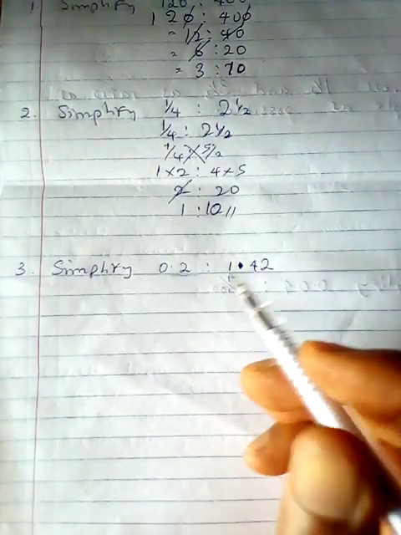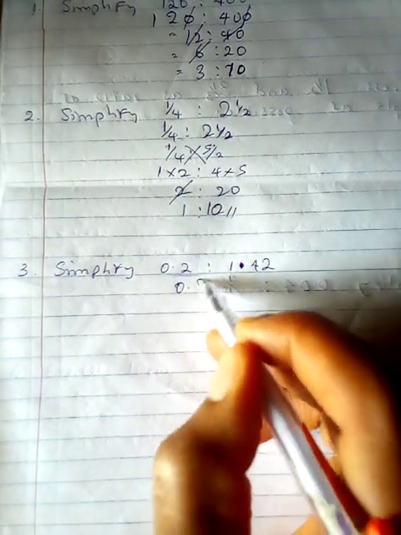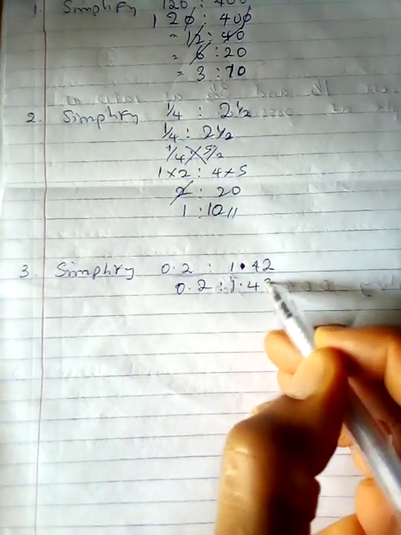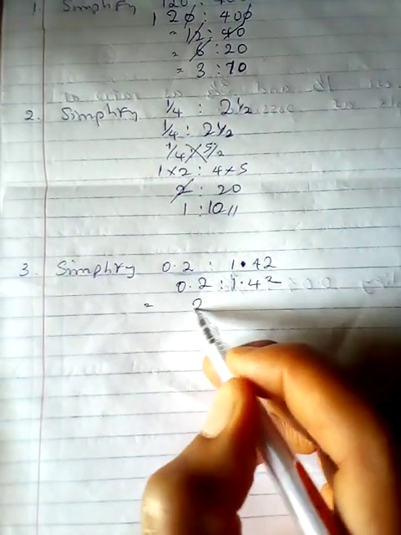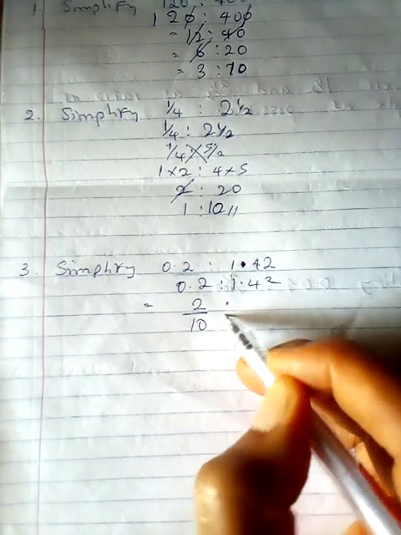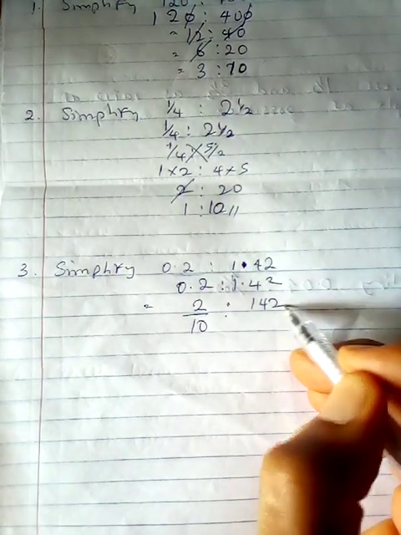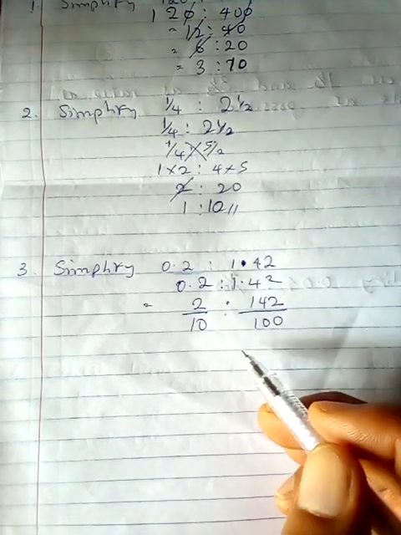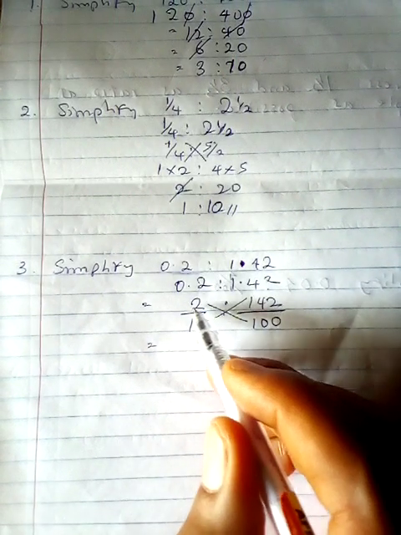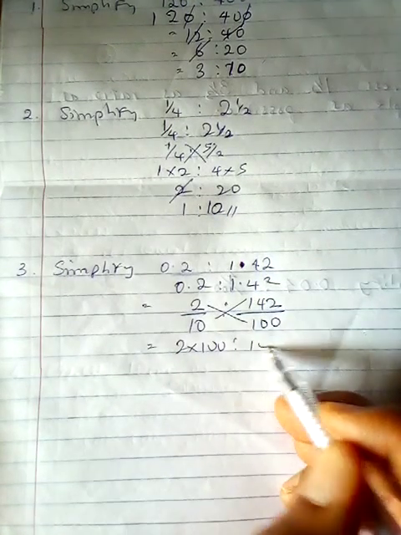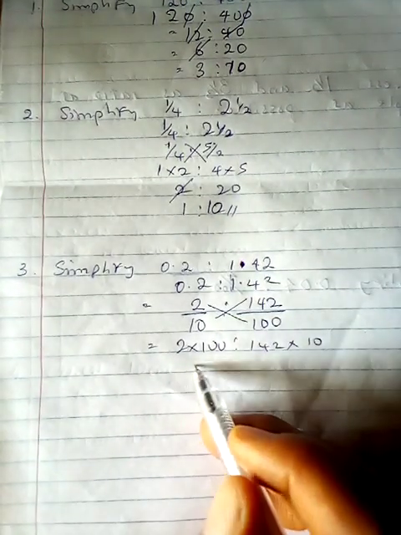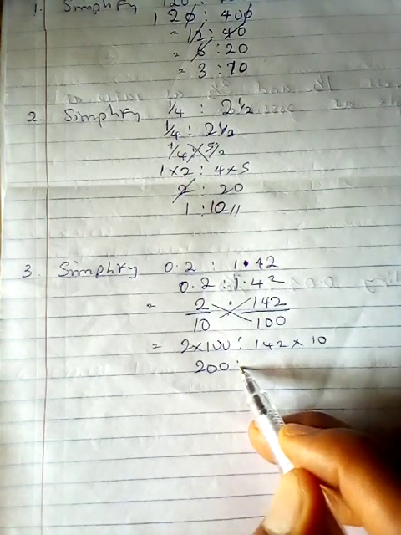Then number 3 here says simplify 0.2 ratio 1.42. So we are having 0.2 ratio 1.42. The first thing to do is to convert these numbers to fractions. This is going to give us 2 over 10 in fraction. That is the ratio. And then this one is going to give us 142 over 100. Then the next thing to do is to cross multiply. So we are going to have 2 multiplied by 100. That's going to give 2 times 100 ratio 142 times 10. This will give us 200 ratio 1420.